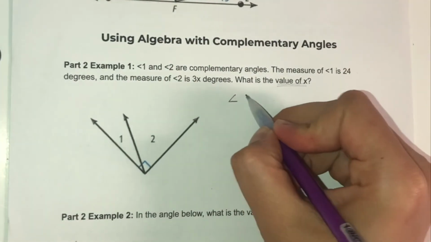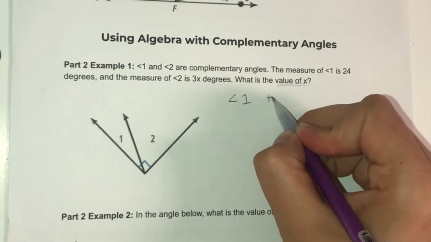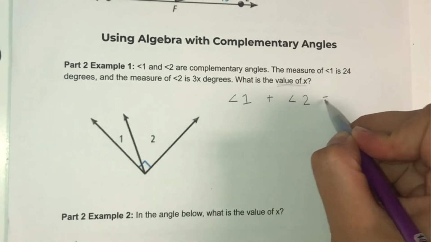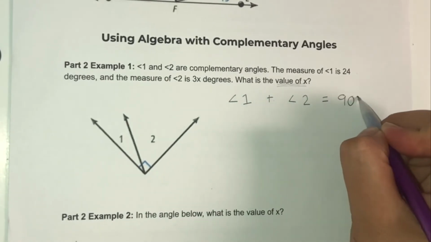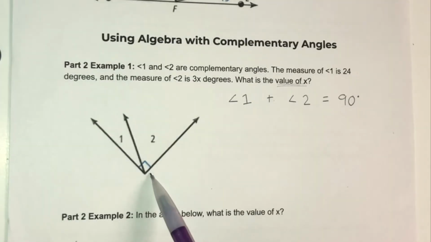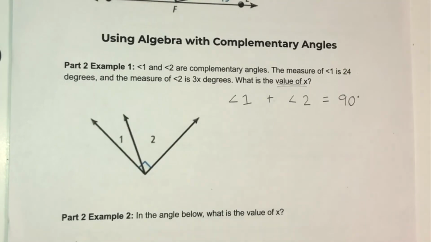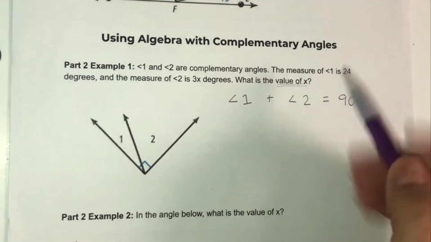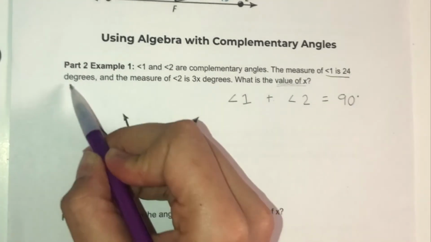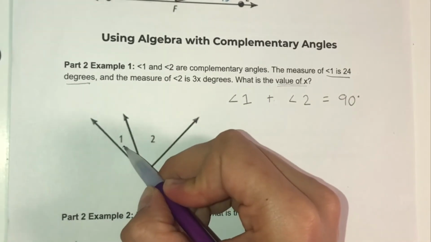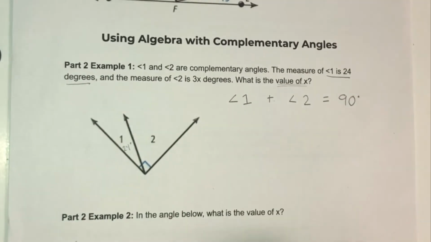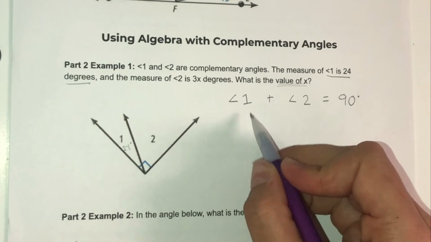So I know angle 1 plus angle 2 is equal to 90 degrees. They tell us that and they show us that in the picture with this right angle symbol. So now I want to plug in what I know. They tell us the measure of angle 1 is 24 degrees. So angle 1 is 24 degrees. I'm going to plug it into my equation.